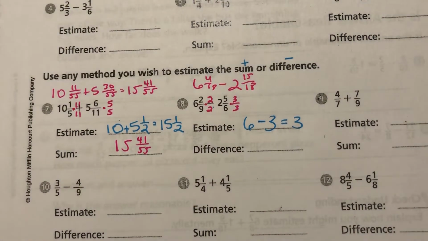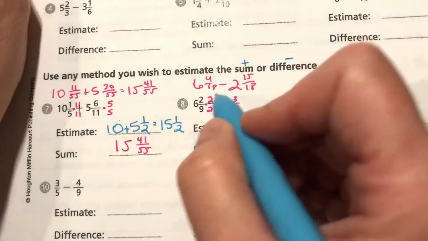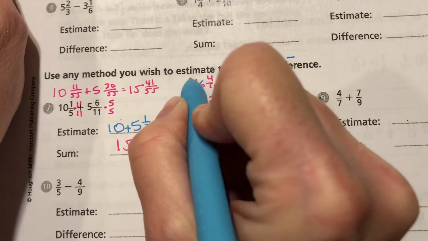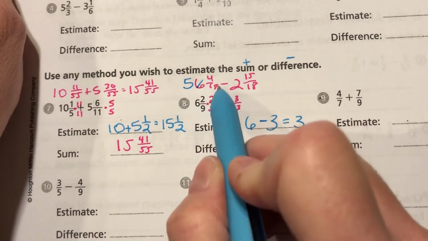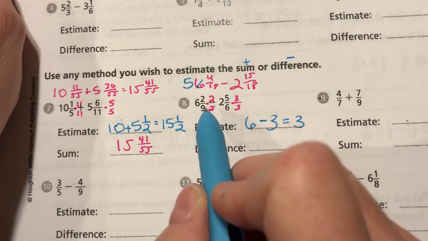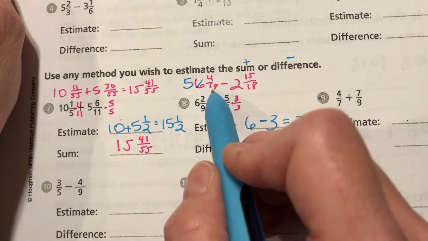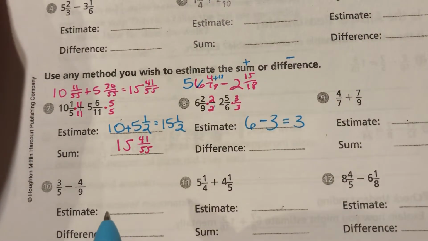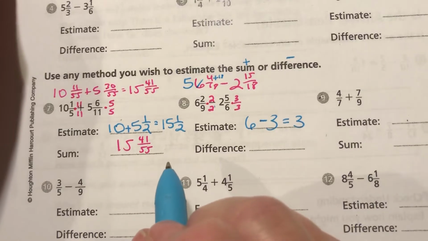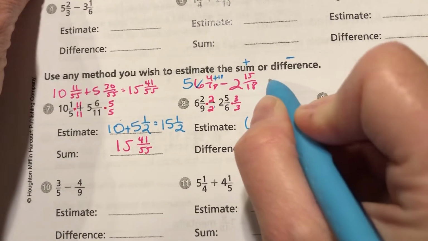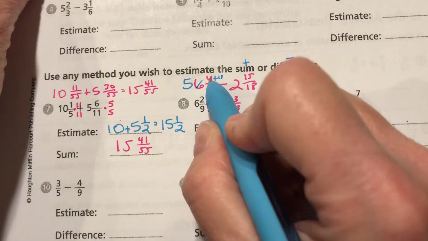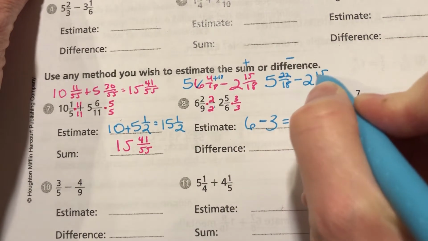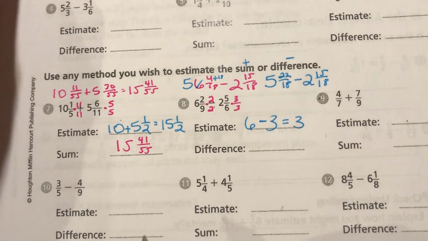And of course, we have to go to our neighbor's house and borrow again. They're so tired of us. So I'm going to borrow, or ungroup, this 6 and make it 5. And when I give one whole to something with a denominator of 18, that means I'm adding 18/18 to this 4/18. So I'm just going to write plus 18 like that. There's not that much room, I know. So over here, my new problem is really 5 and 4 plus 18 is 22/18 minus 2 and 15/18.